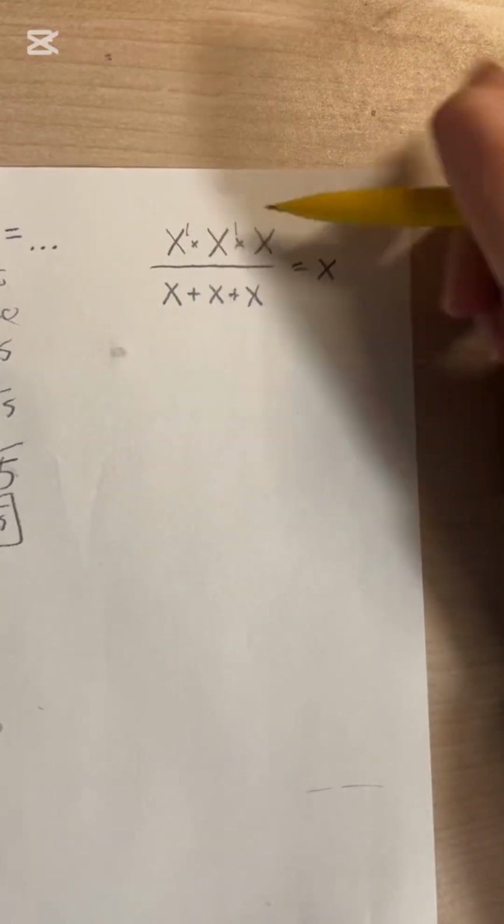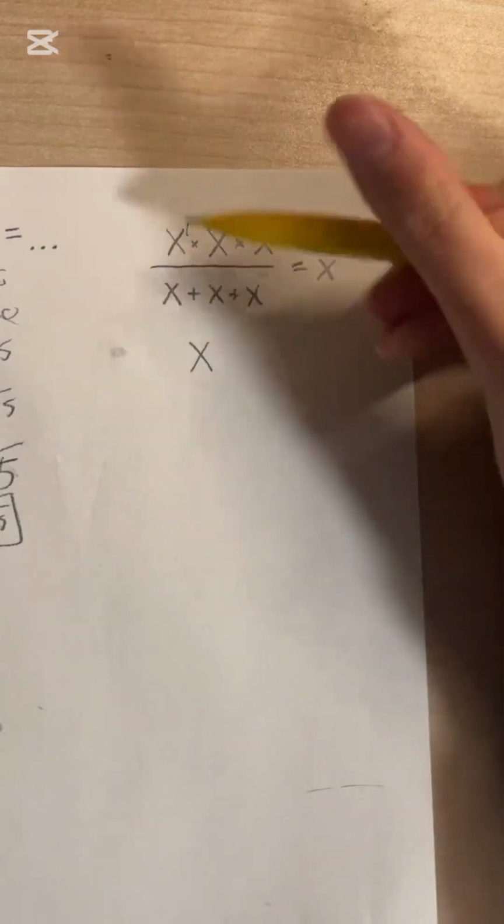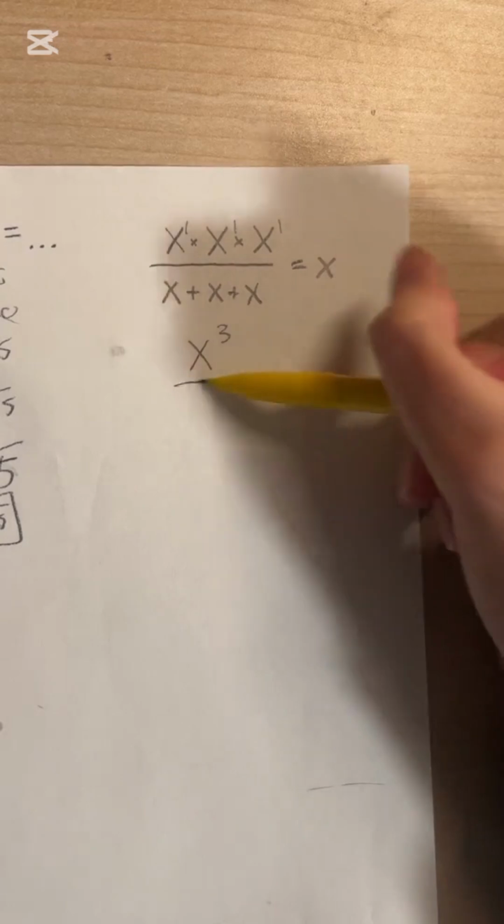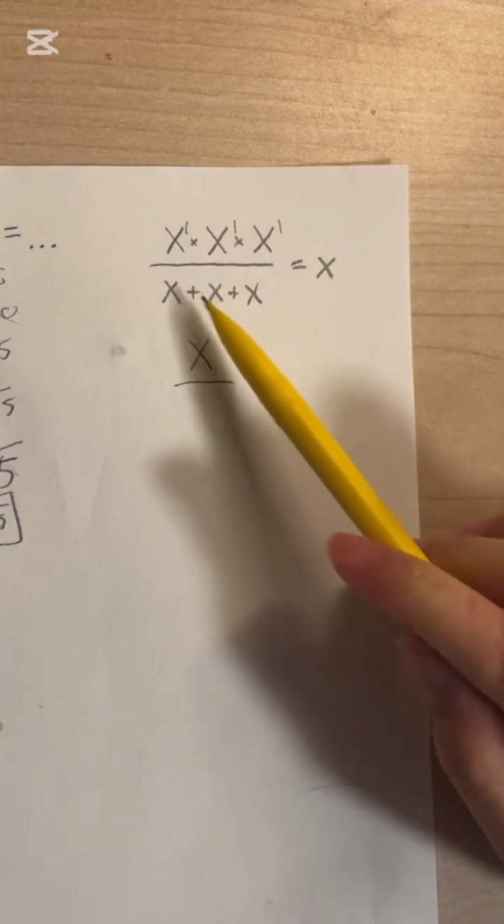Each of these has an invisible exponent of 1, and whenever you multiply powers with the same bases, you keep the base and add up the exponents. 1 plus 1 plus 1 is going to be 3, so it's going to be x cubed divided by, on the bottom over here, we have x added up 3 different times. So x plus x is 2x, 2x plus x is 3x.